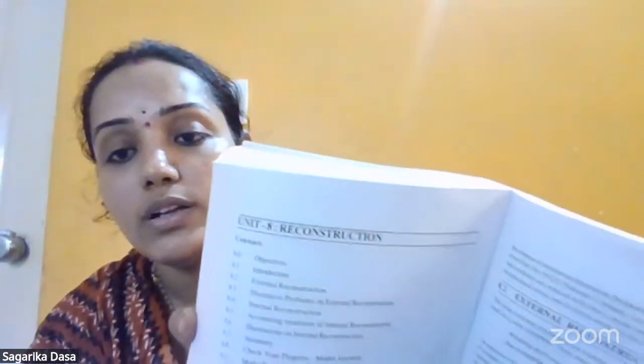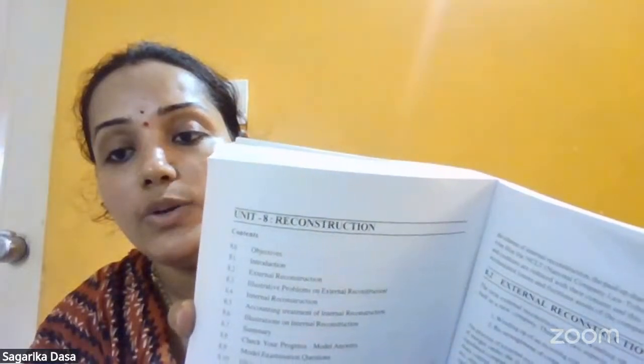Page number 179, you have Unit 8, reconstruction. In this, you have page number 180, 8.3, illustrative problems on external reconstruction. So now I will explain you this external reconstruction problem.